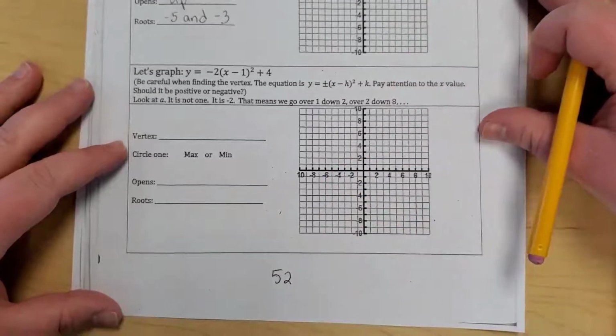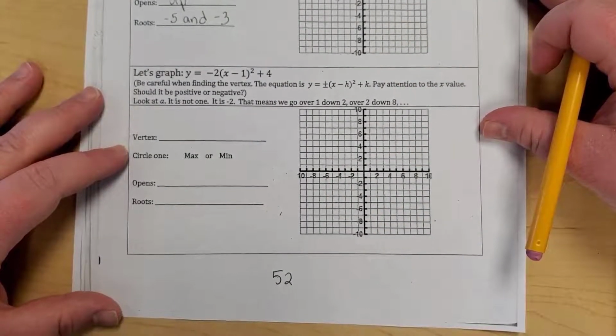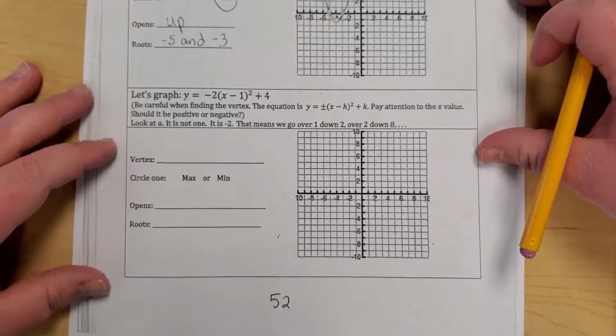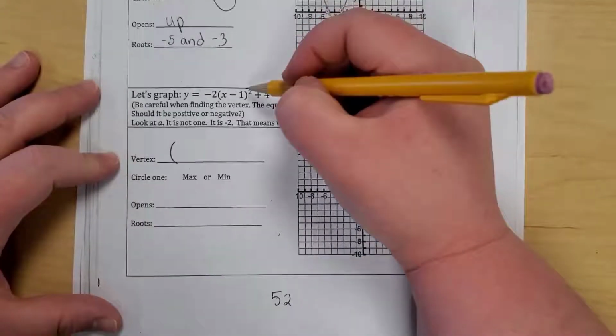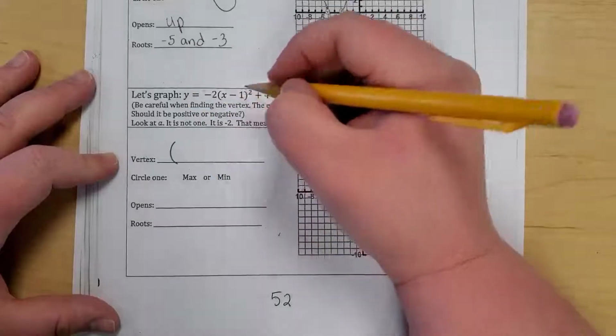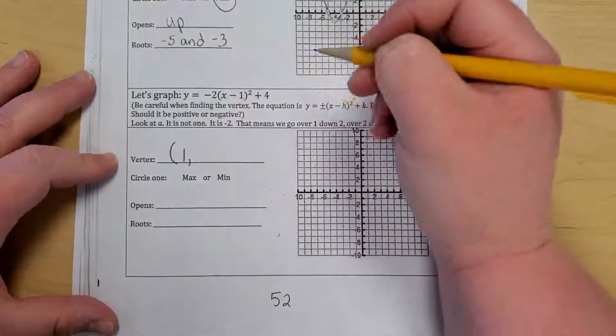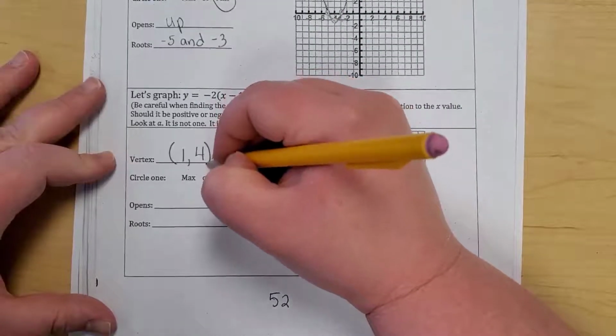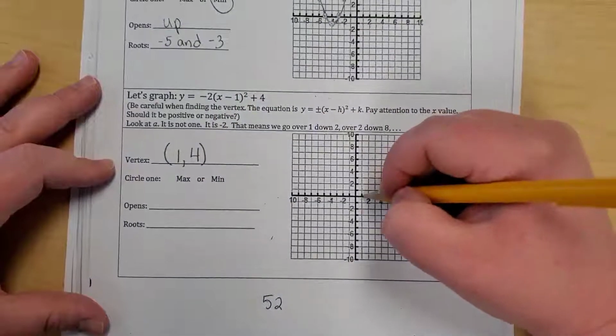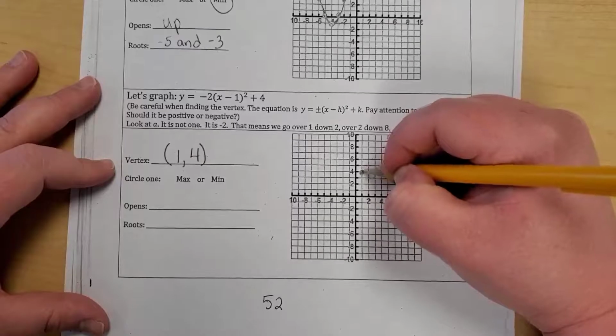We have y equals negative 2 times x minus 1 squared plus 4. Okay, so let's find the vertex first. Remember, the x value of your vertex is the opposite of the number in the parentheses. The opposite of negative 1 is positive 1. And the y value of your vertex is the number at the end, which is 4. So I'm going to plot that first. 1, 4 is right here.